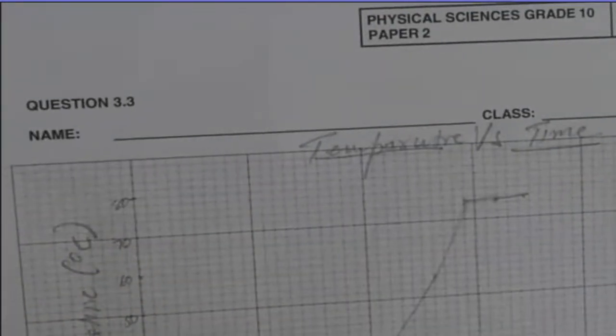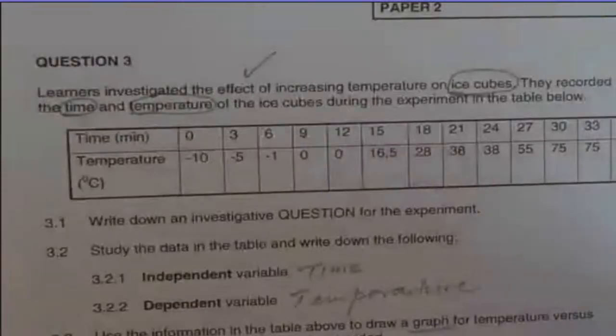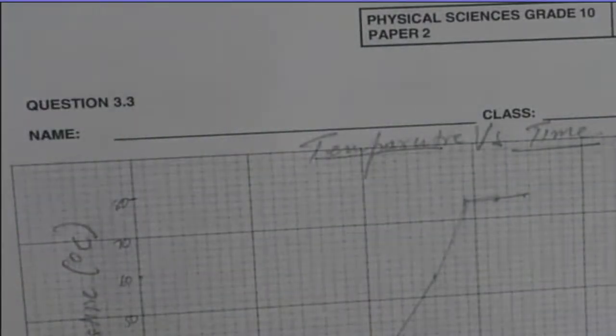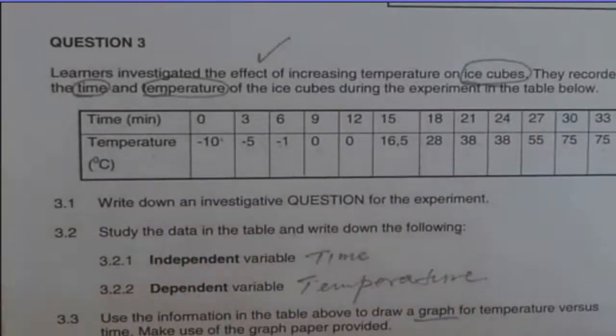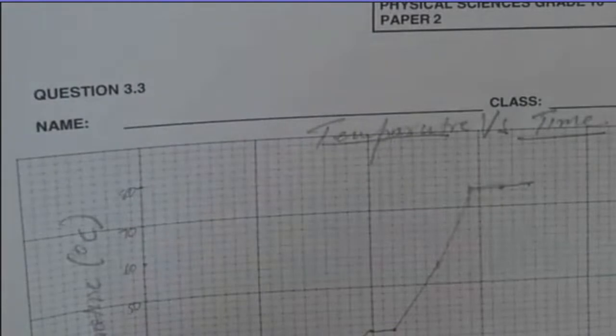So I did manage to get the graph. So I plot the graph. If the time is 3, then that will be the temperature. I had the point. So if the time is 6, so I had a temperature which is -1 somewhere there. That was the dot.